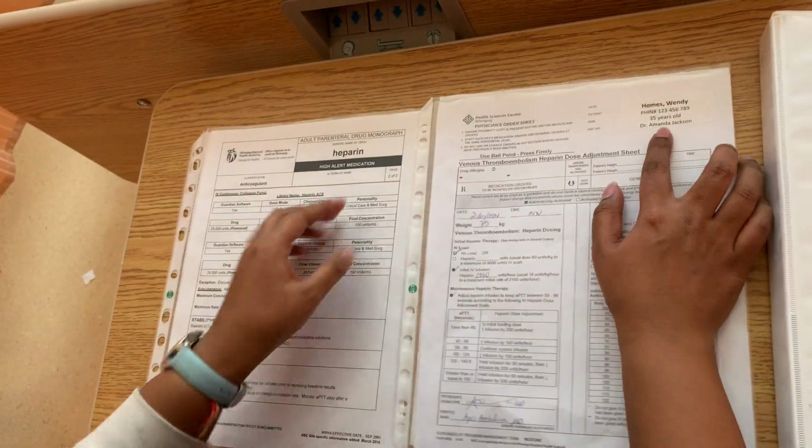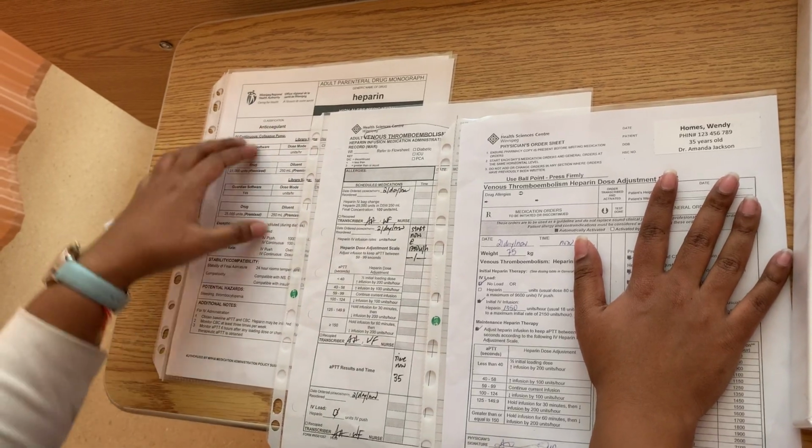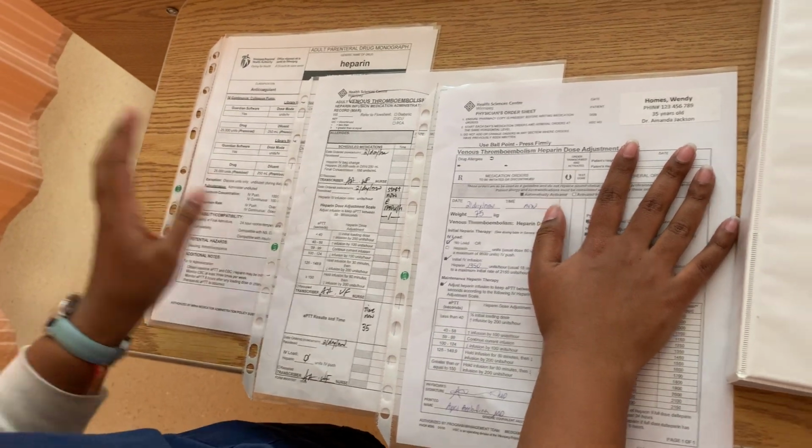I'm going to be doing continuous heparin and a chest tube dressing change. So I'm going to do my first check here. I'm going to be comparing my doctor's orders to the MAR, and I have the PDM for IV continuous heparin I've already looked over.